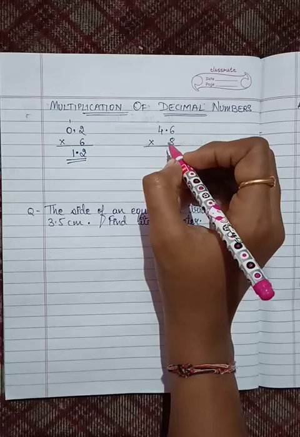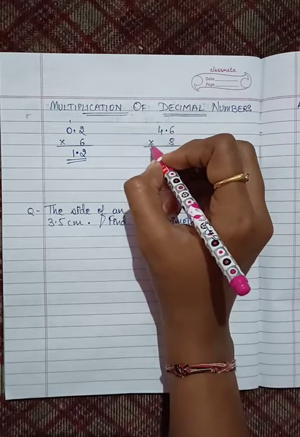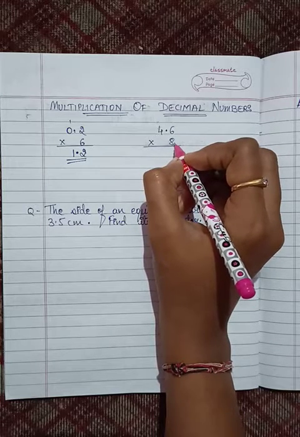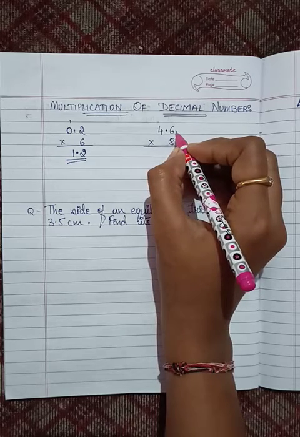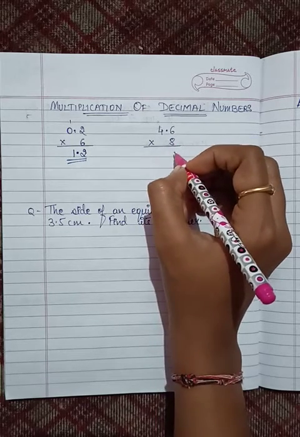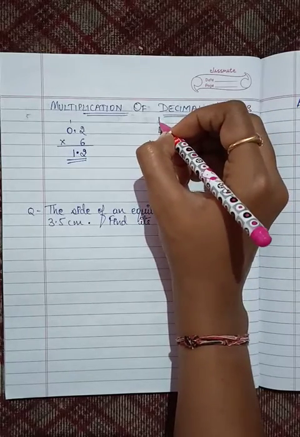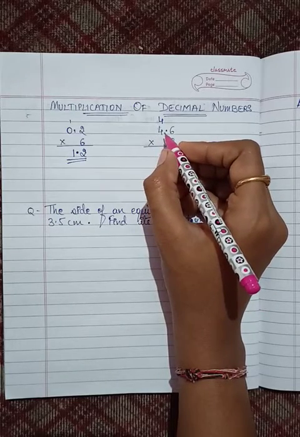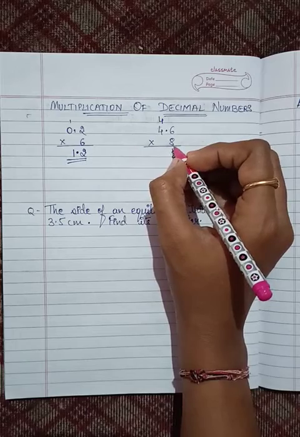Now let us multiply two more numbers. 4.6 into 8. So 8 multiplied by 6, which means 8 6s are how much? 48. So 8 I am putting it here and 4 as the next digit. 4 is on the next digit.